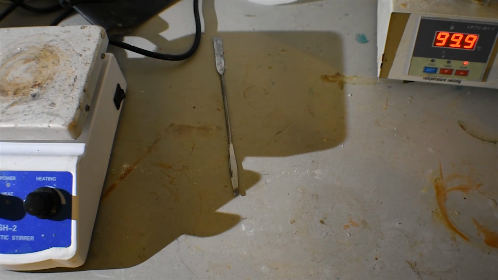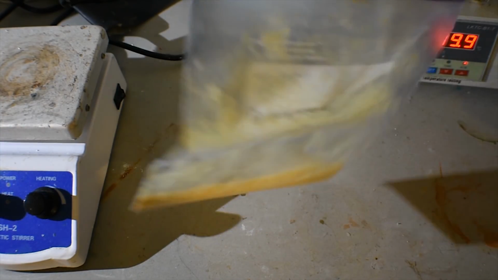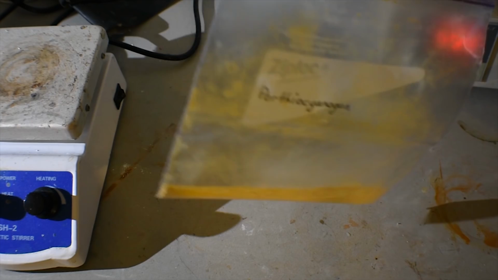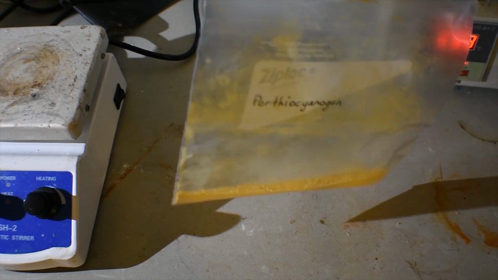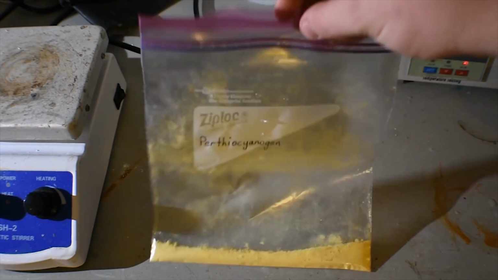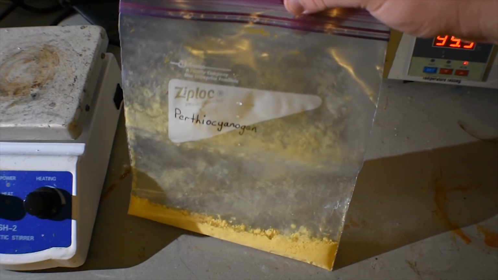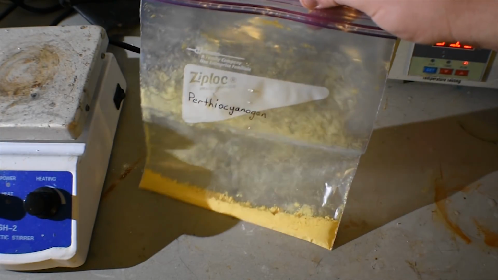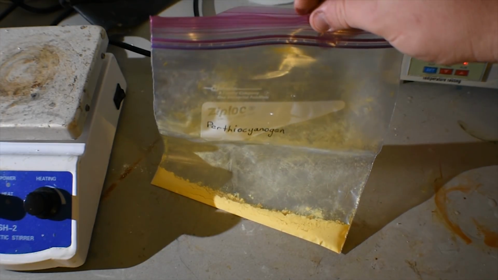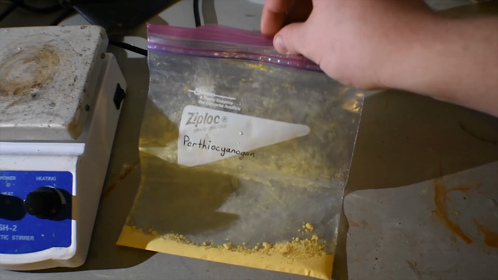Yeah, so something interesting I've noticed is the difference between the perthiocyanogen formed from the sulfuric acid and nitric acid route, which I didn't show in this video because... No! I'm not doing that. And I'm just not going to show that. It was a bad synthesis. But this stuff is yellow. Sort of yellowish orange, almost like... I don't know how to describe it. Whatever, but you get the point.